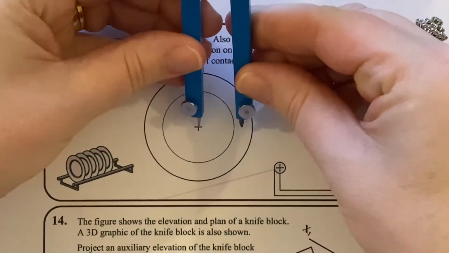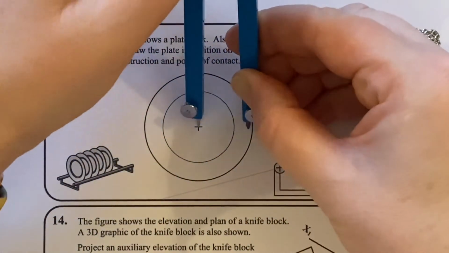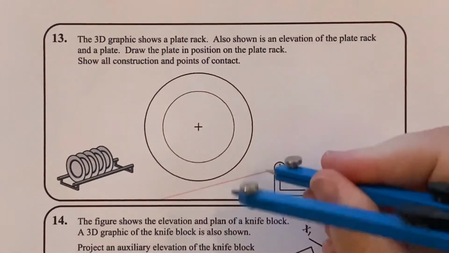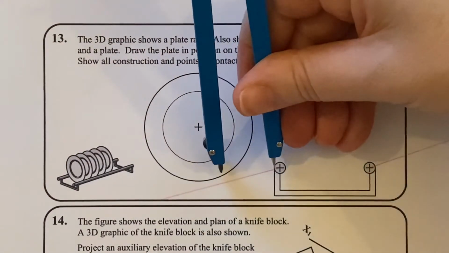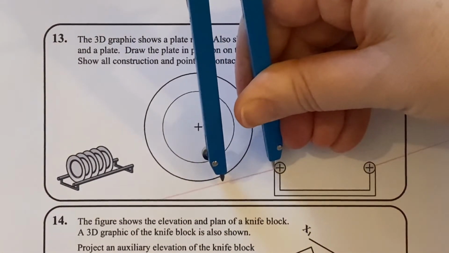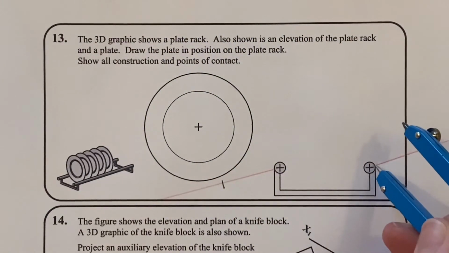I'm going to take the radius of the plate. There it is. And I am adding it. So my compass, be careful so that you can see this. My compass is there at the edge of the plate. Can you see? You can. There it is, added on at that side, added on at this side.